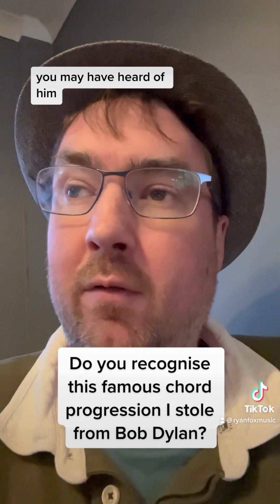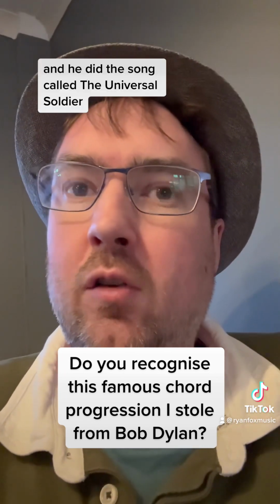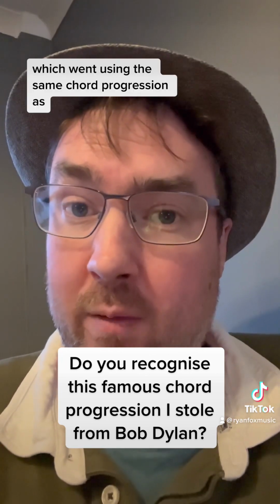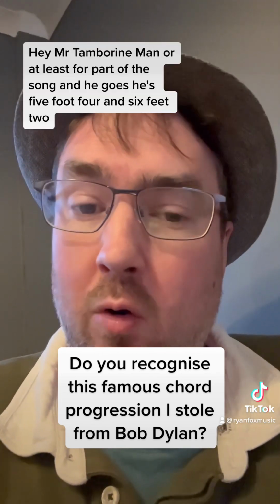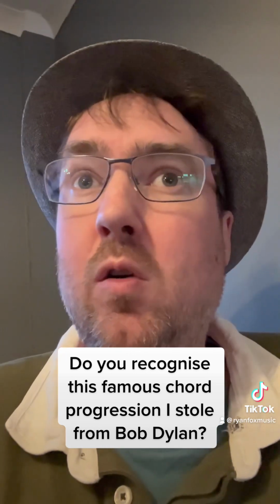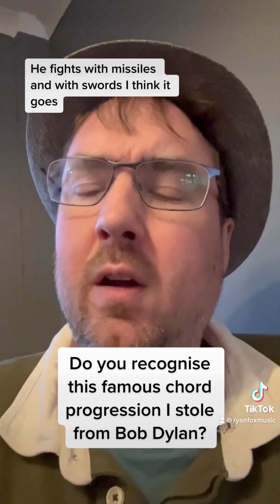And there's another song from that era by Donovan. You may have heard of him, Scottish folk artist as well. He did a song called The Universal Soldier, which used the same chord progression as Hey Mr. Tambourine Man, or at least for part of the song. It goes, he's 5'4" and 6 feet 2. He fights with missiles and with swords, I think it goes.